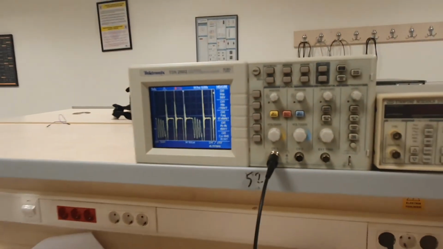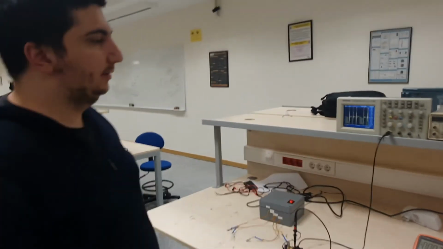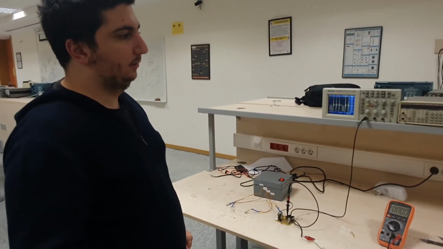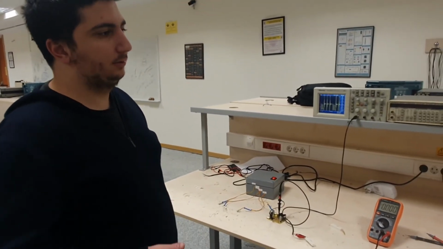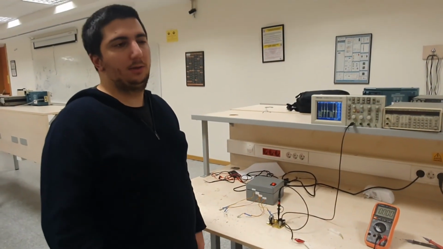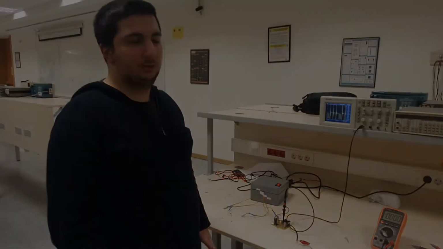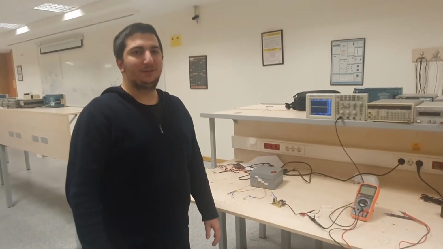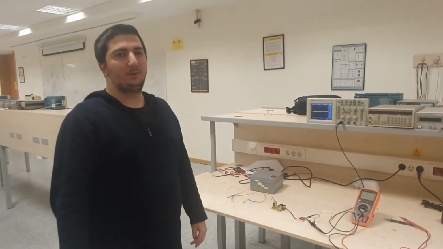Hence, I verified that my snubber voltage is as I expected, because I used two TVS, which are 150 volts each.